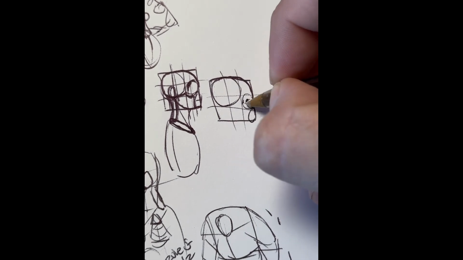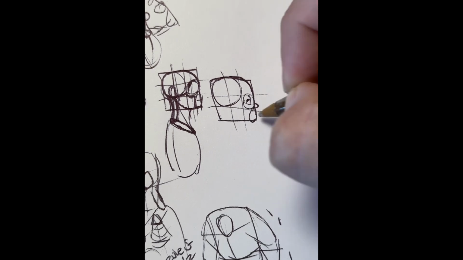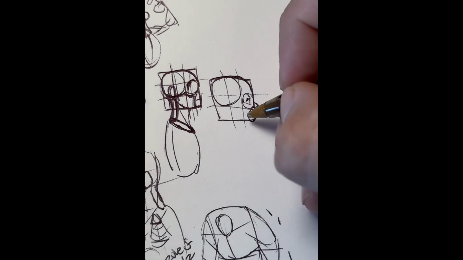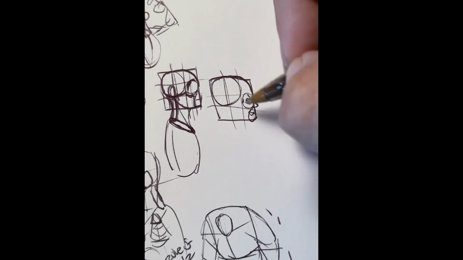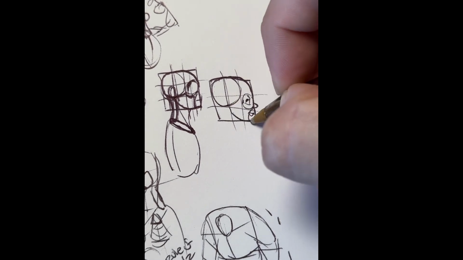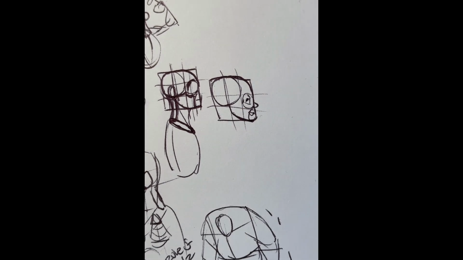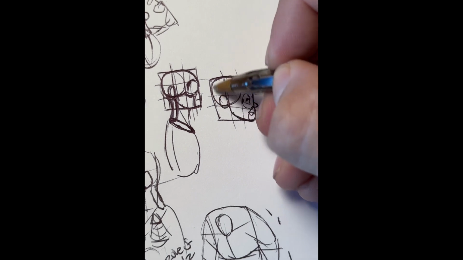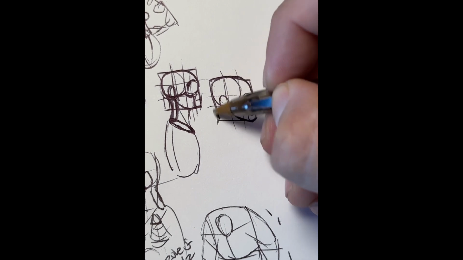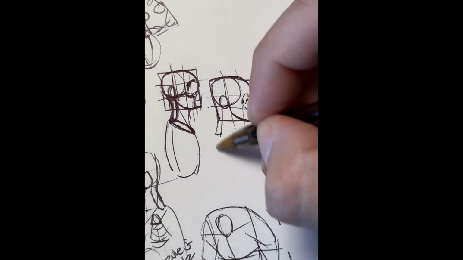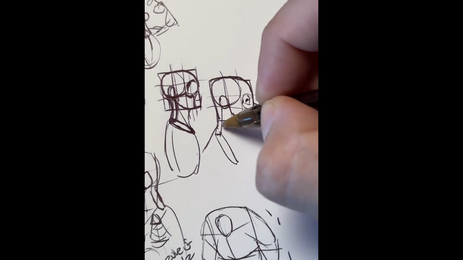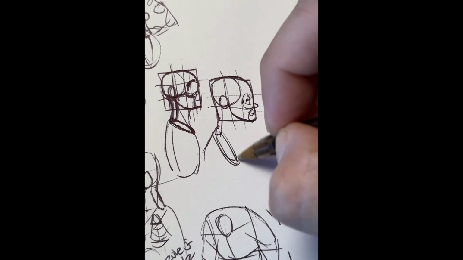And when you start adding features, you're going to see it, right? Your ear goes in the middle of that circle, and it just connects to your jaw. The back of your head has your spine. Your spine is in the back of your head, and it connects to your rib cage with a little circle.